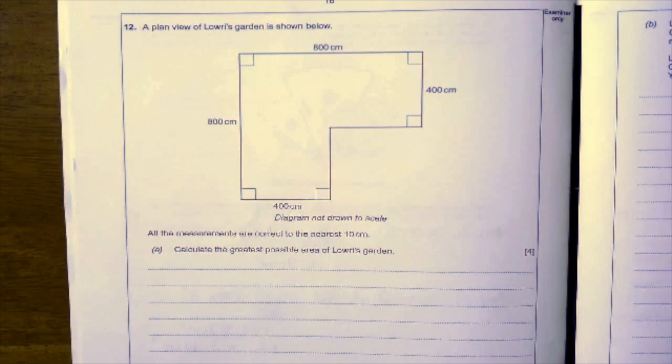Question 12. A plan view of Lowry's garden is shown below. All the measurements are correct to the nearest 10 centimetres. Calculate the greatest possible area of Lowry's garden.